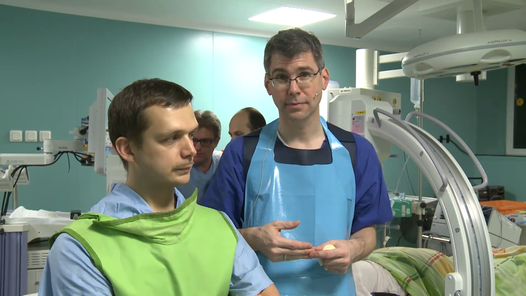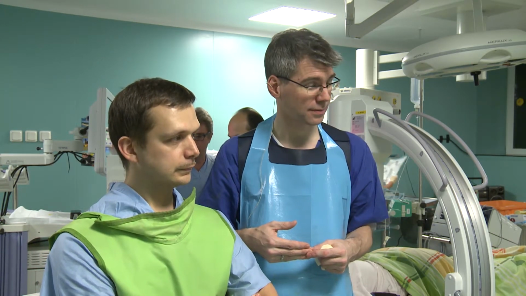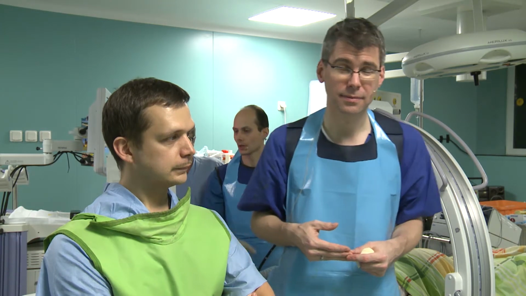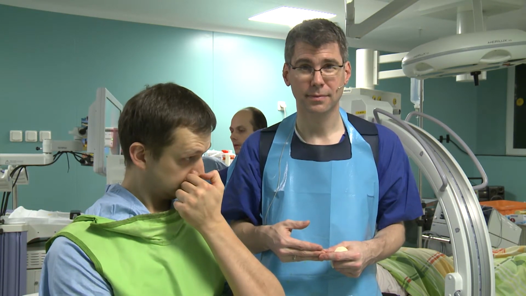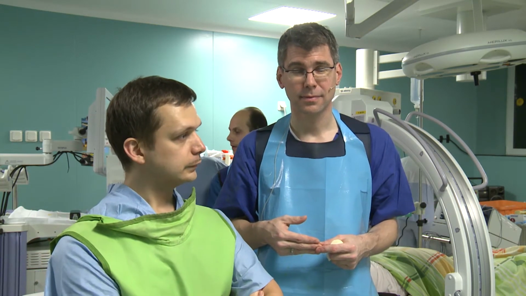So this is typical of the thickened wall. It might be. Can be. See in autoimmune cholangitis also.